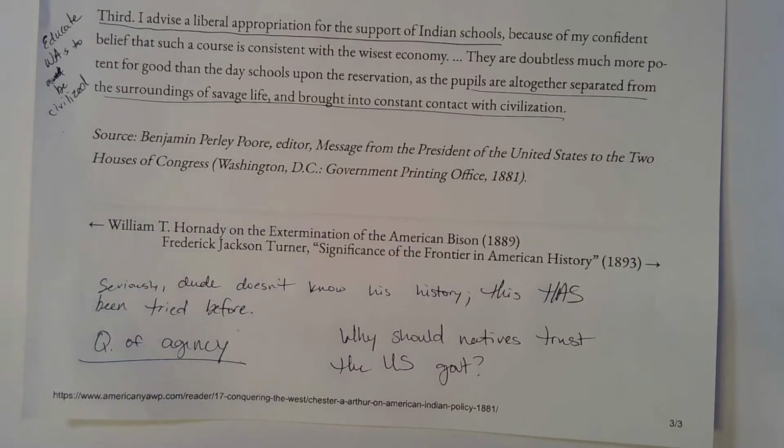So this is all stuff that we can think about in our post-reading. So if your professor is asking you to react to a primary source, these are the sort of things that you can use as a way of organizing your reaction.